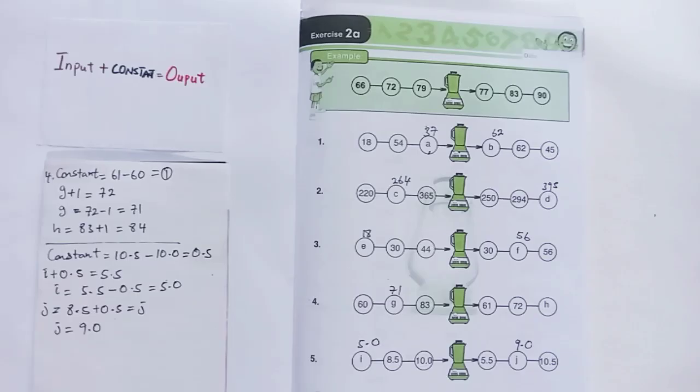That is how you go about solving exercise 2A of the Lantern Quantitative Reasoning, page 5.